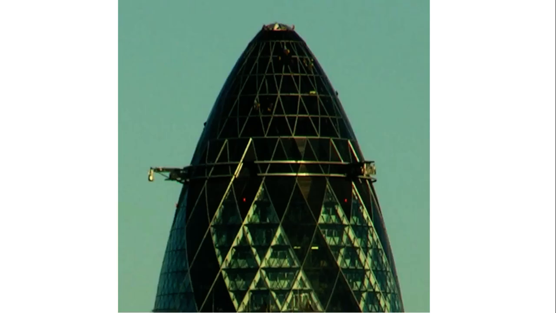This is a dome. You know this building. It's in the City of London. It's 30 St Mary Axe, also known as the Gherkin, a Foster building. But it's the same principle. It is actually a lamella dome that's just been stretched, warped and pulled, but it's the same principle in operation. It's a lamella structure.